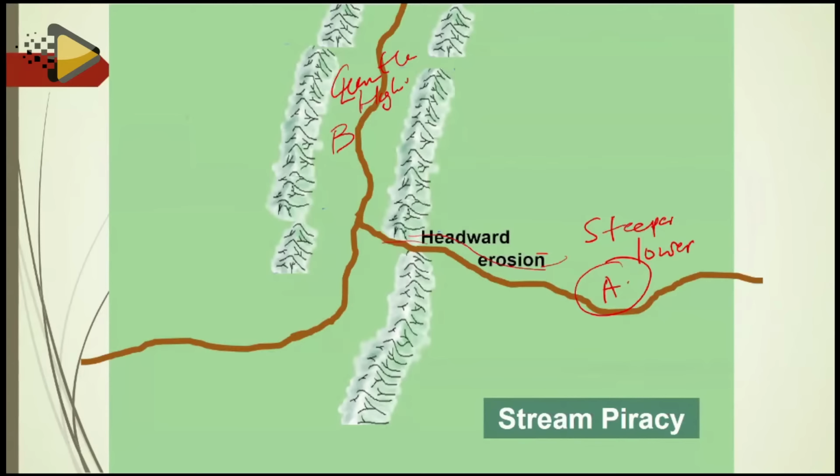At the point where they join, what's going to happen? This water is going to flow towards the lowest point, following a steep gradient. And then what is happening now? This is what we call river capture or stream piracy. And we must be able to label the features of a stream piracy.